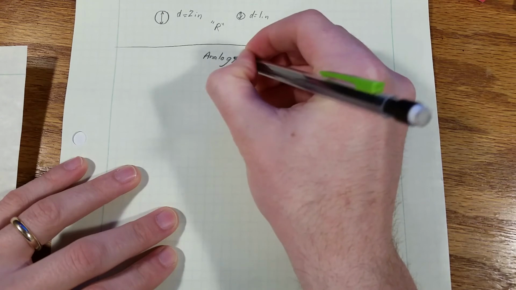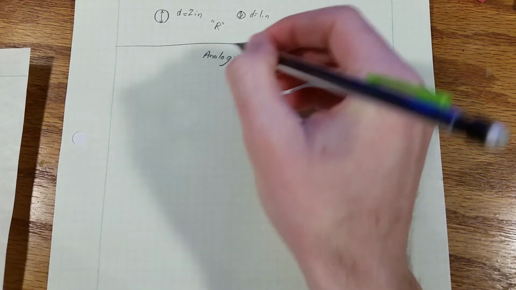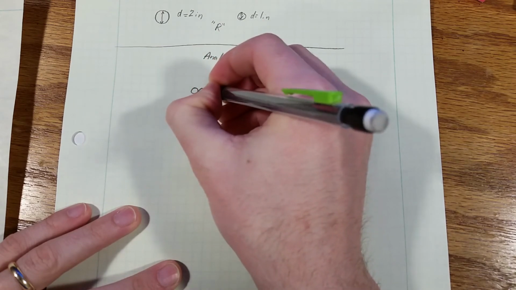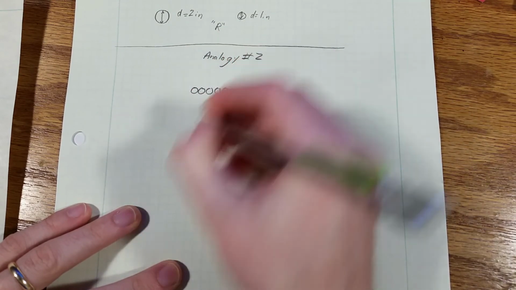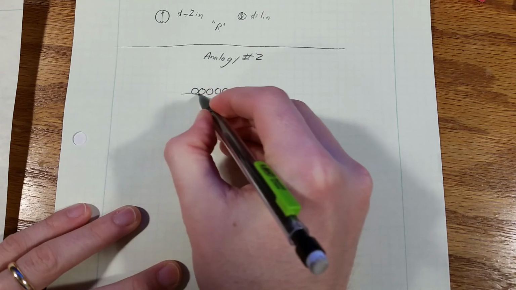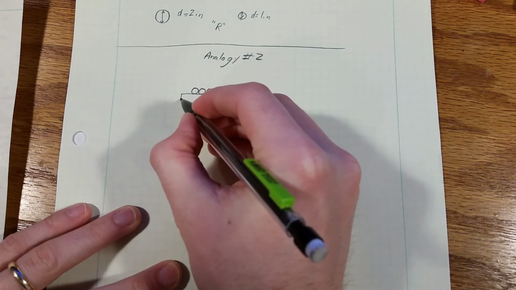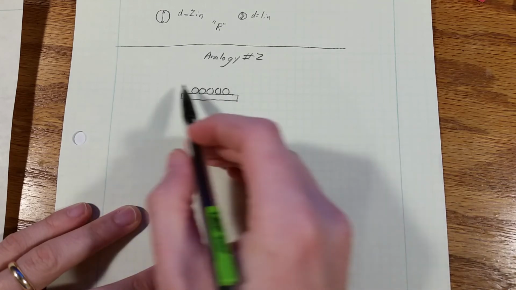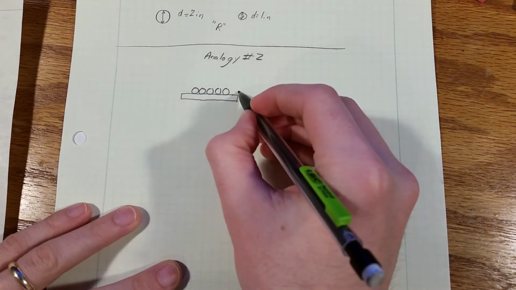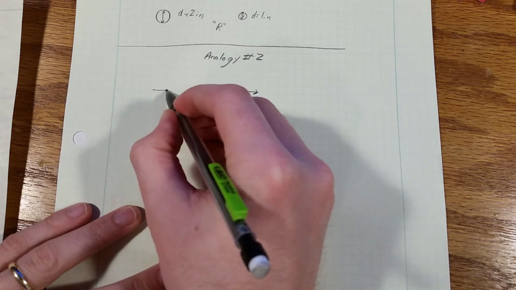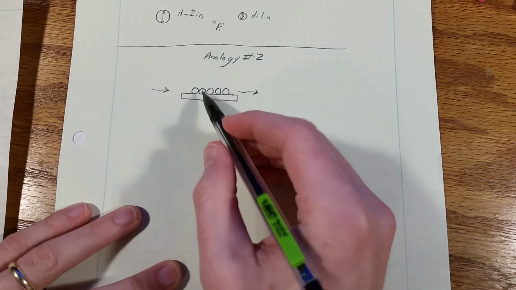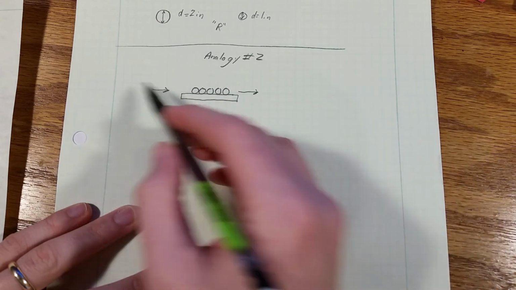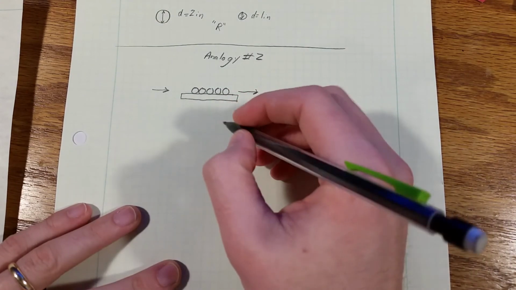Analogy number 2. So say we have a bunch of marbles, and they are rolling on a wooden track. And once again, don't think of it as just a few of them like I have drawn here. Just think of it as continuing from both sides.